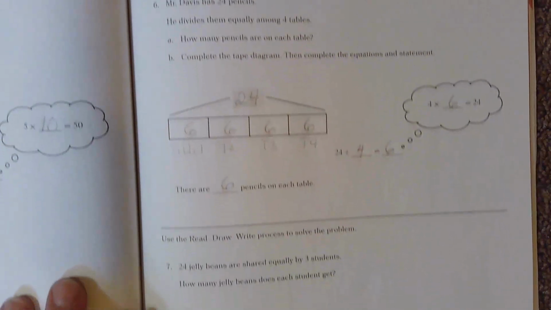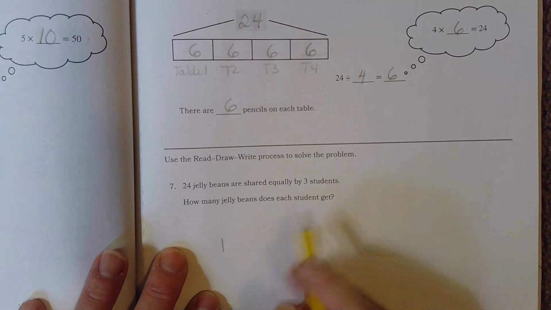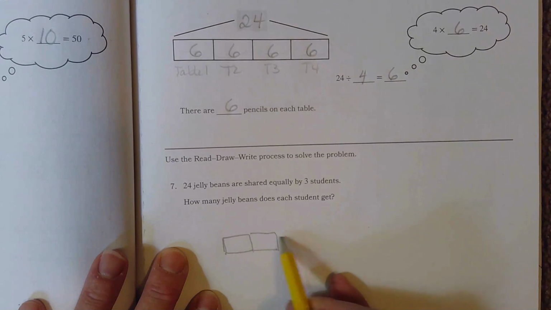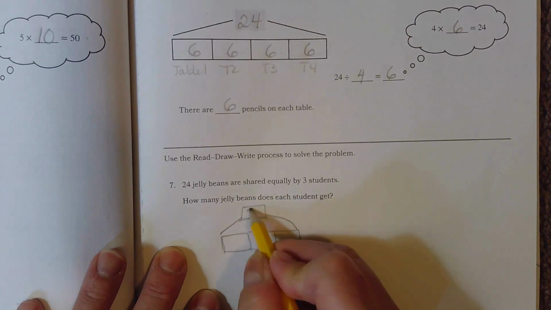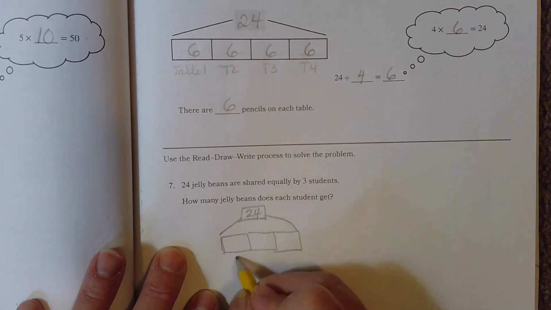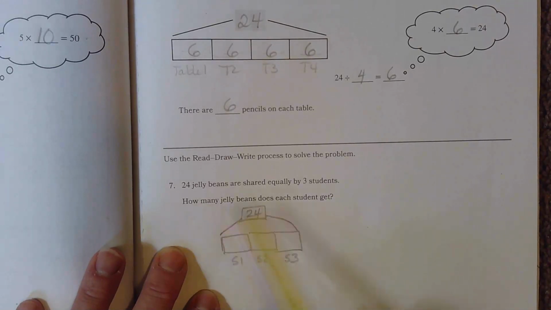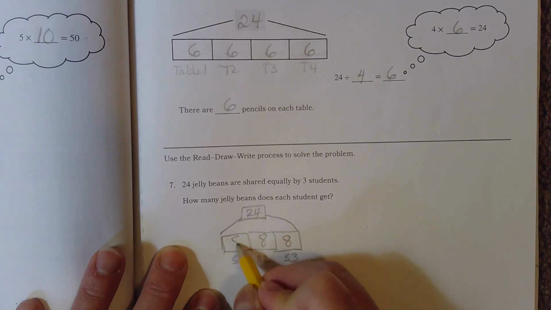Now, this is asking us to use the read, draw, and write process to solve the problem. 24 jelly beans are shared equally by 3 students. Okay, how many jelly beans does each student get? So we have 1, 2, 3, right? And we know that that's a total of 24. And these are student 1, student 2, and student 3. So we need to figure out how many jelly beans each student gets. 3 times what number is going to be equal to 24? If you said 8, you are correct.